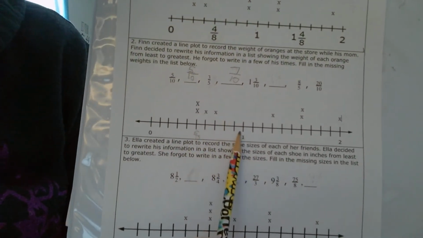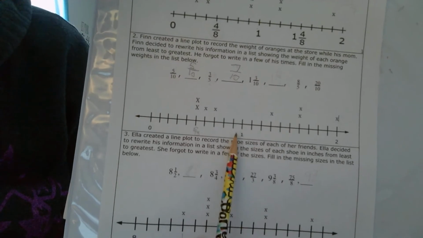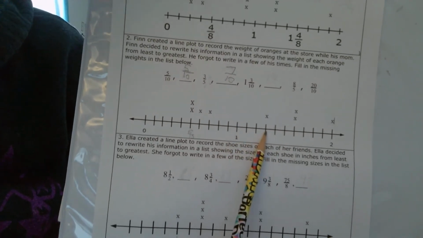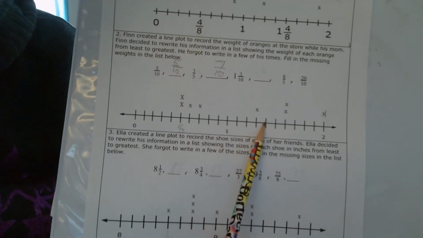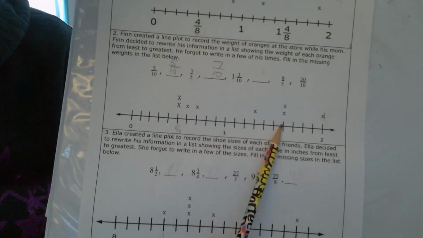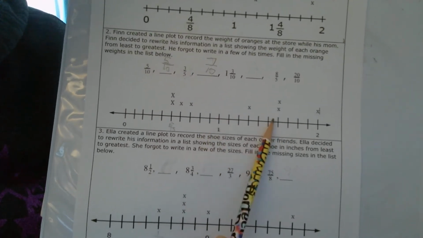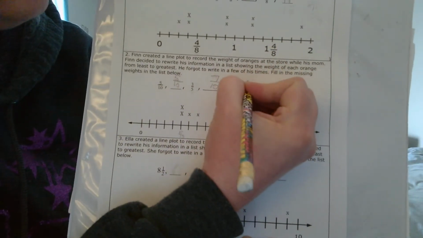And then it looks like we're above our whole number now. So here's 1, and 1, 2, 3 tenths. That one's written. 3, 4, 5, 6 tenths. So the next one is going to be 1 and 6 tenths.